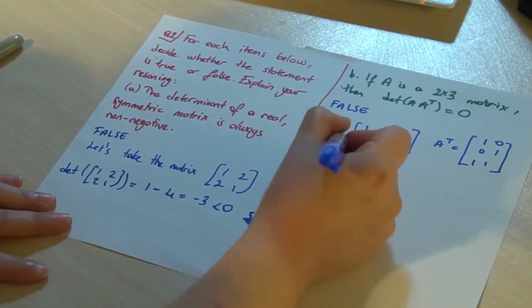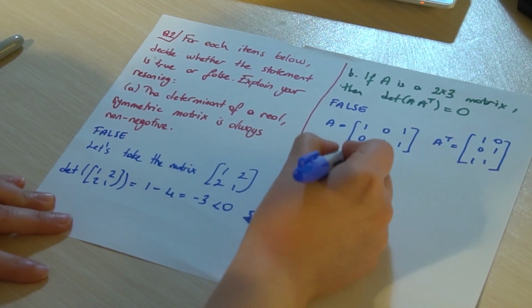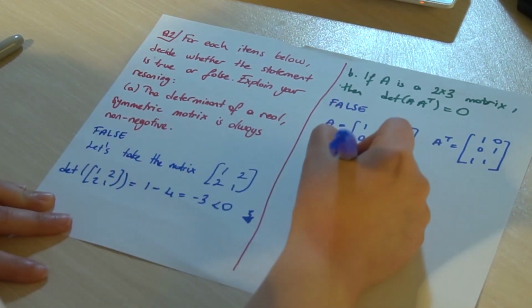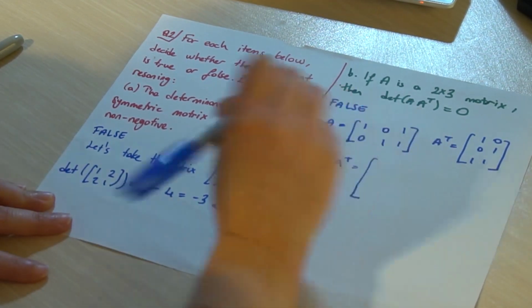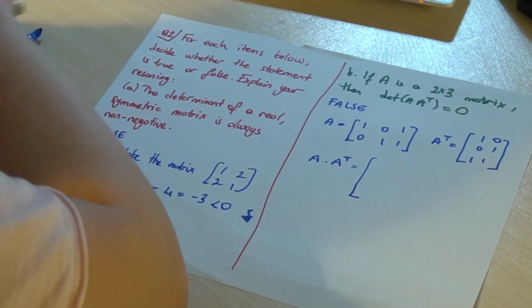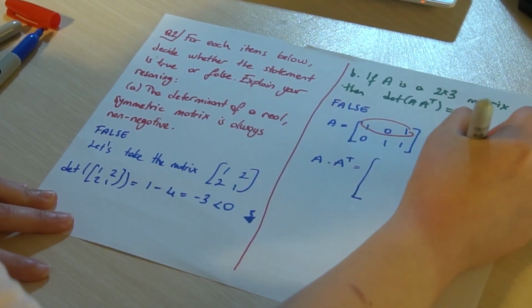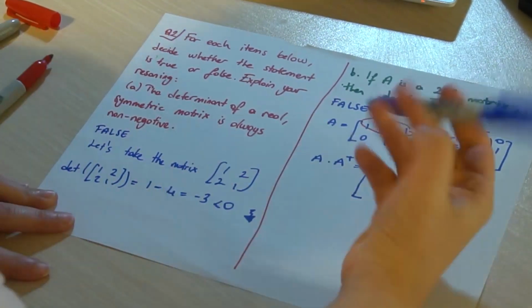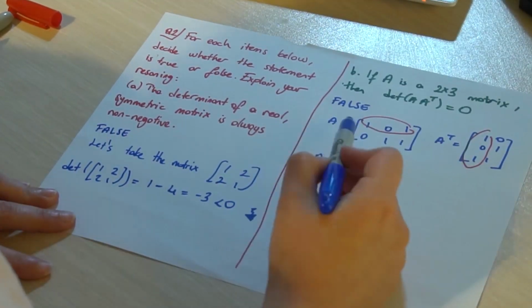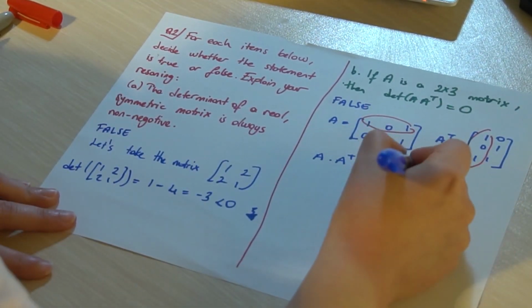If you look at A times A transpose, we need to multiply this row and this column, so we have 1 times 1, 1 plus 1, 2, and this one gives us 1.